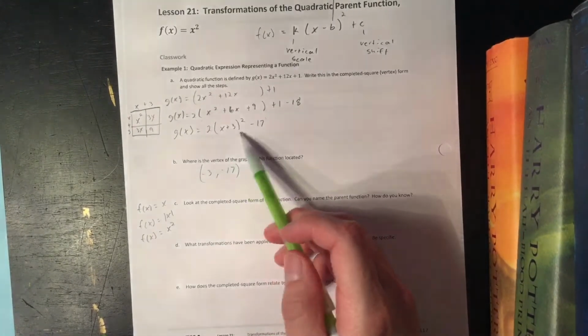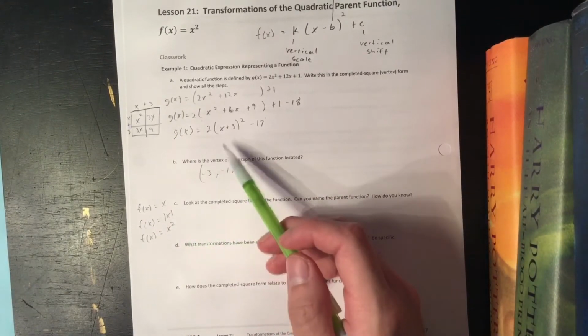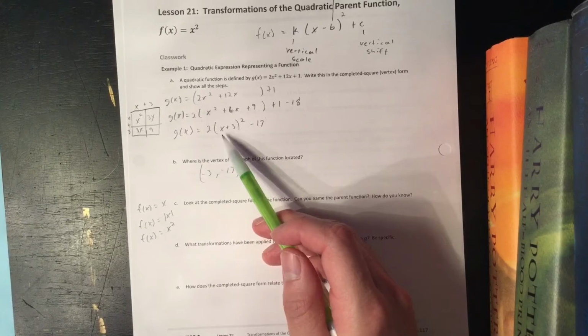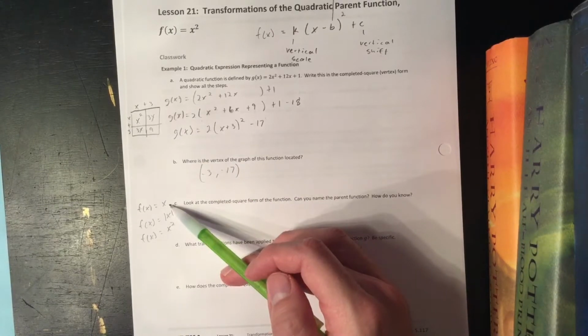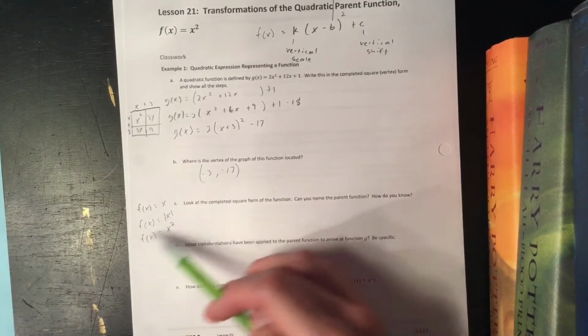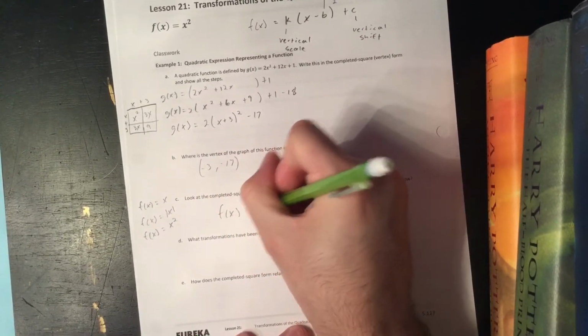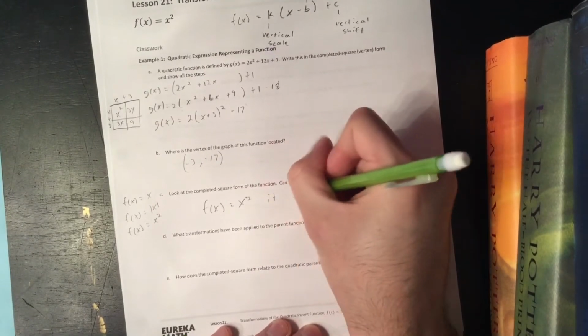So when we're looking at this, these here aren't going to be absolute values, so we're not going to have this one. That x is not just a linear x, so we wouldn't have this one here either. This is going to be x squared, so it's going to be this parent function. So it's f of x equals x squared. It is quadratic.